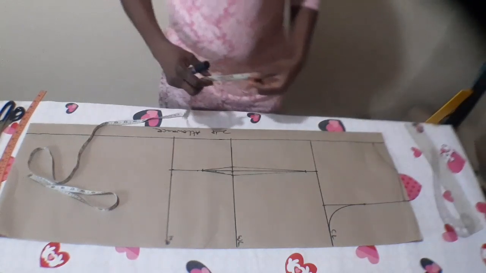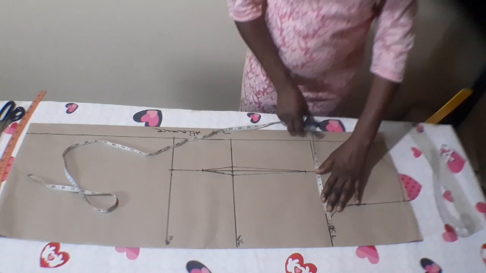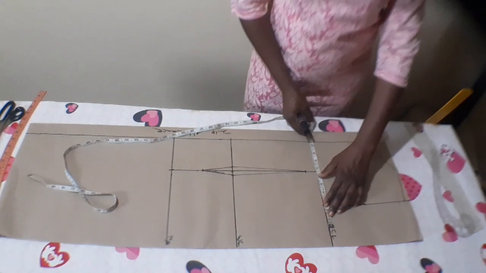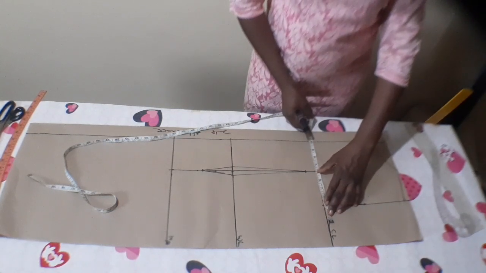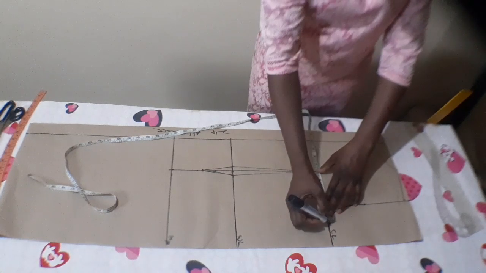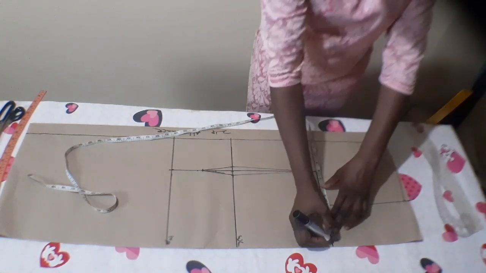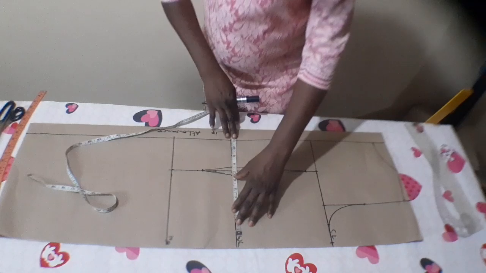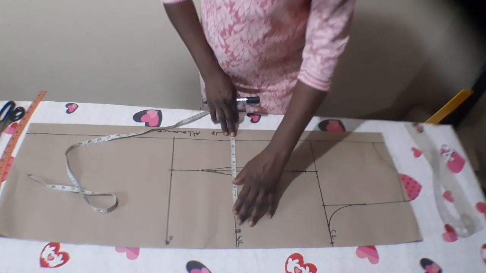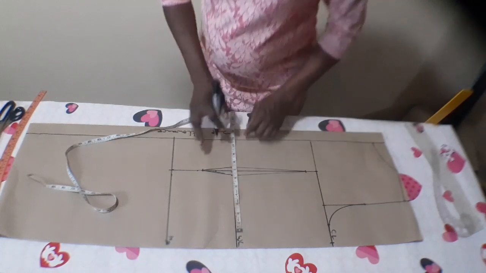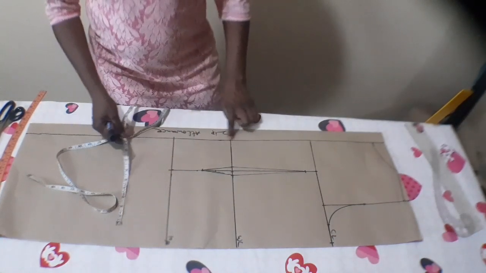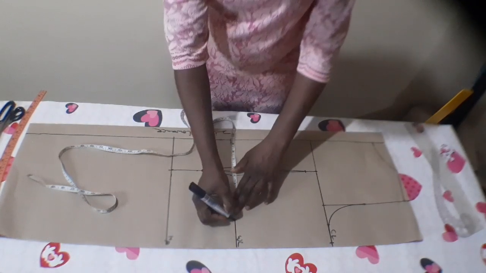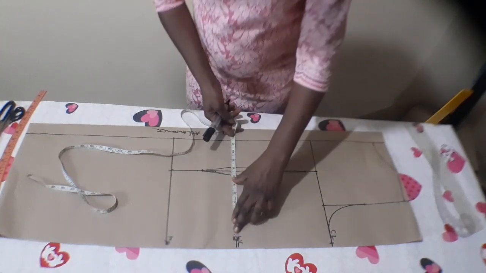So on my bust line here, I'm going to input quarter of my bust. My bust is 38 divided by 4 is 9.5 plus ½ inch, that's 10 inches plus 2 inches seam allowance. That'll give me 12 inches. My waist is 34 divided by 4 is 8.5 plus 1 inch, that'll give me 9.5 from this line. Don't make a mistake, please. 9.5 plus another 2 inches seam allowance, that'll give me 11.5.